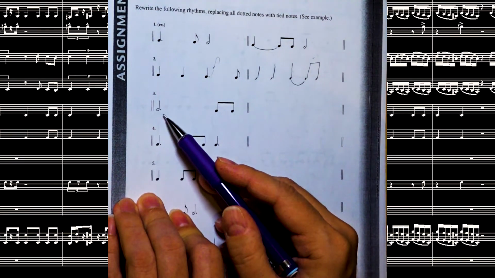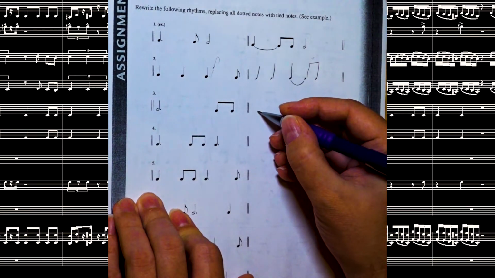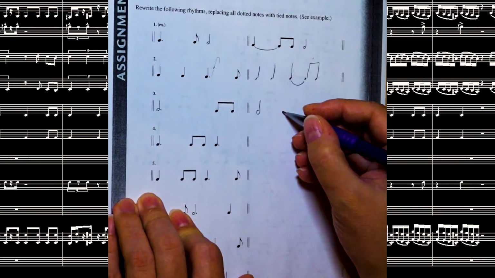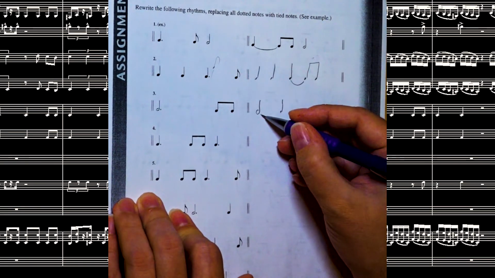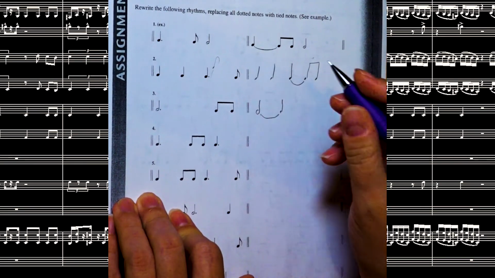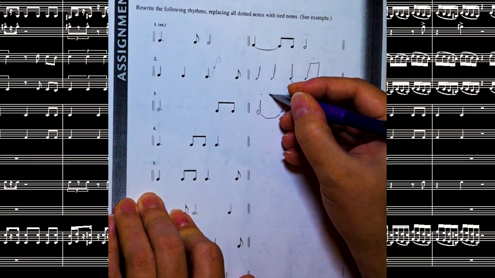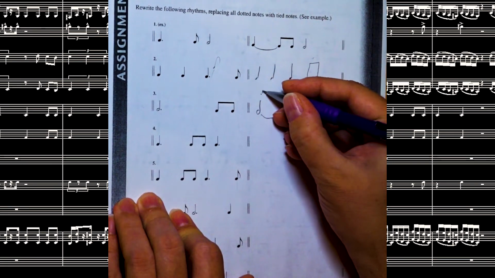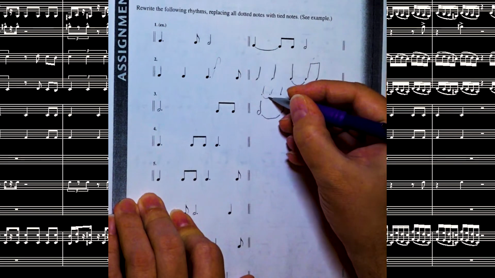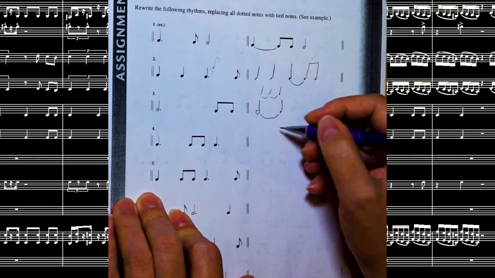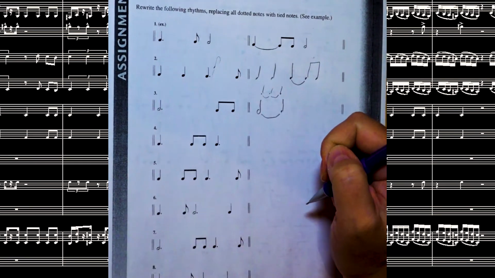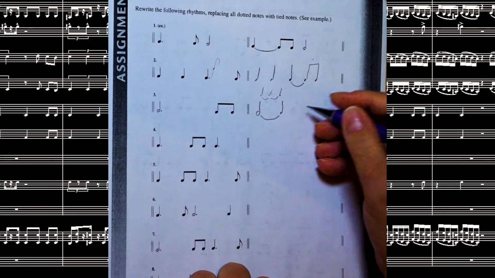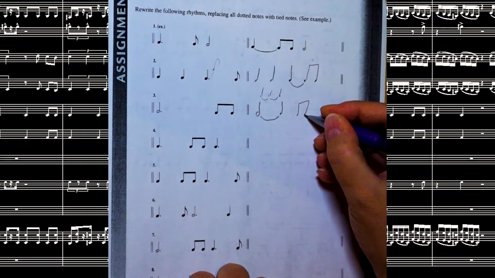So you have to replace that. It could either be that, or if you wanted to have 3 quarters here, you can do that too. Both of those are correct. And then 2 eighths.